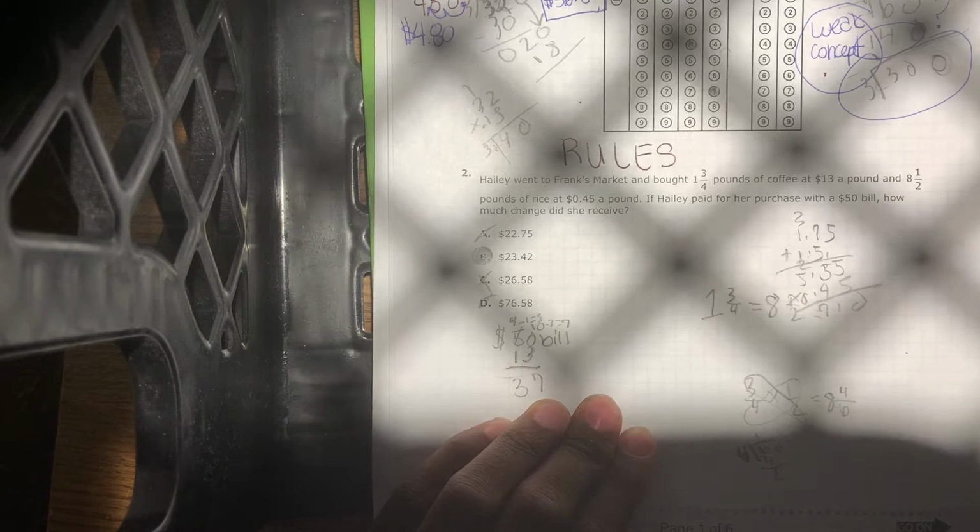Haley went to Frank's Market and bought 1 3/4 pounds of coffee at $13 a pound and 8 1/2 pounds of rice at 45 cents a pound. If Haley paid for her purchase with a $50 bill, how much change did she receive?